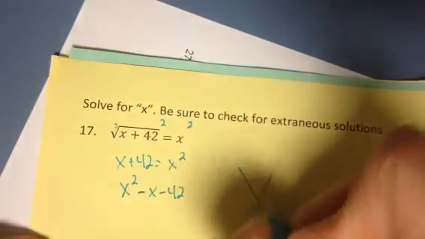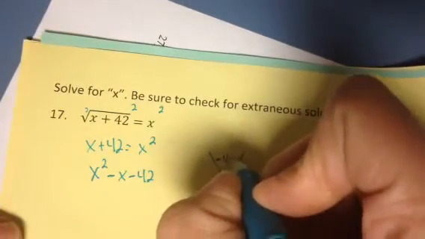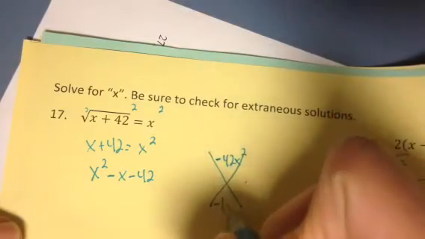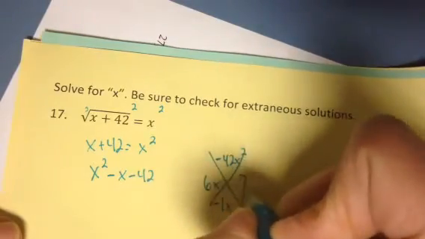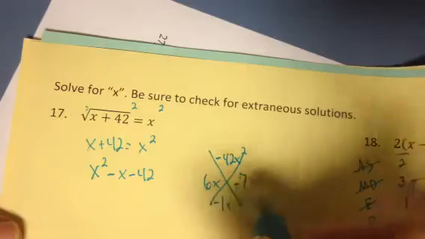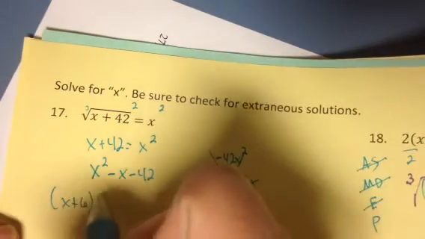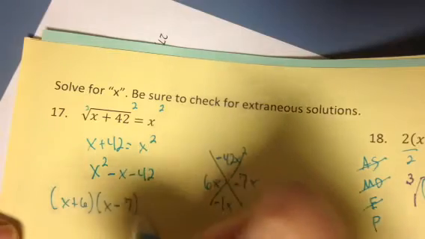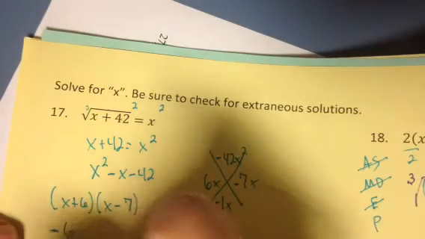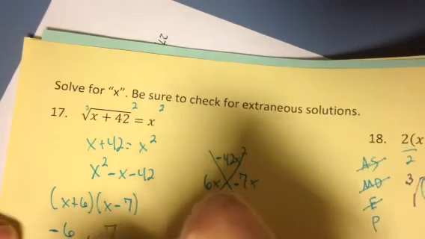And then I'll try for factoring. So factors of -42 that get me to -1, there is a set. It's 6 and 7. I'll make the 7 negative. And now I can do x plus 6 and x minus 7. And when I set them equal to 0, I get -6 and 7 is my answer.